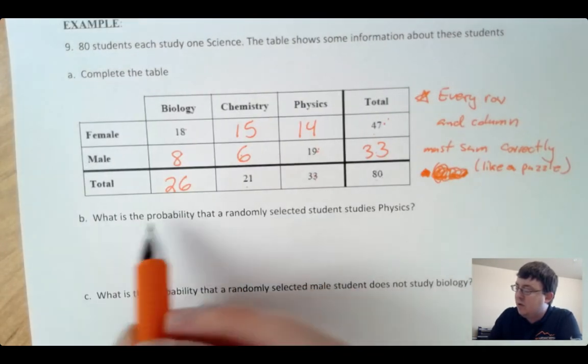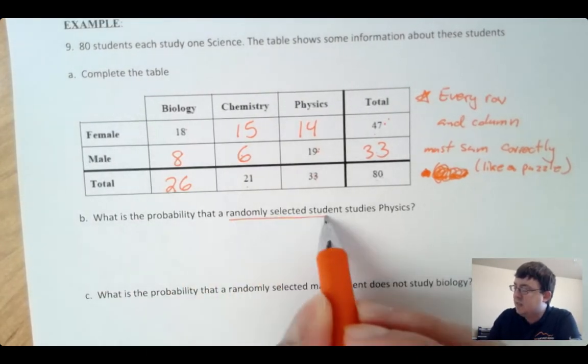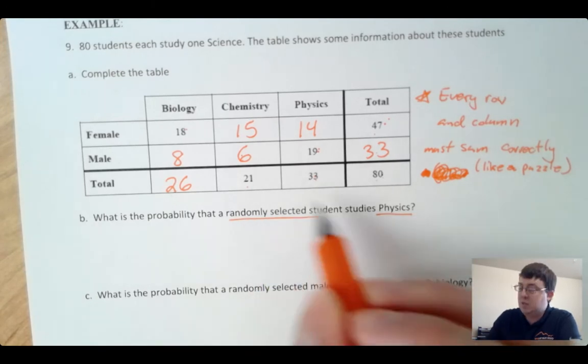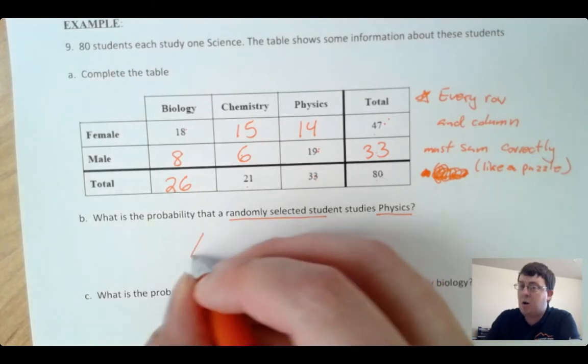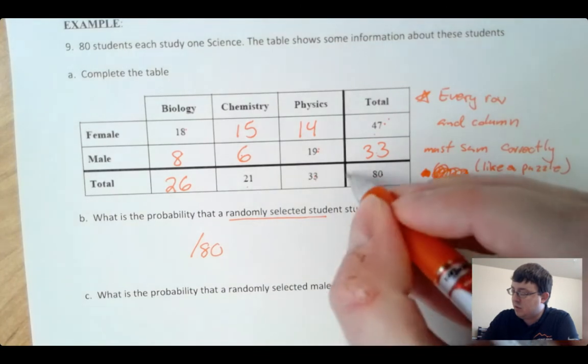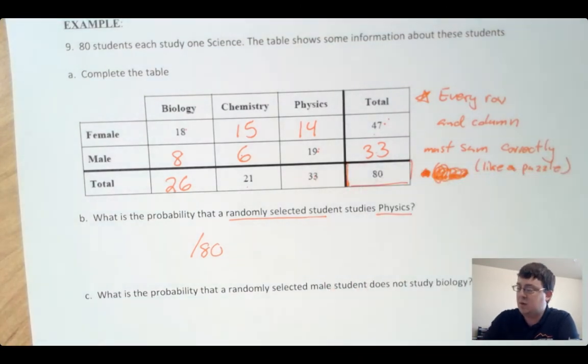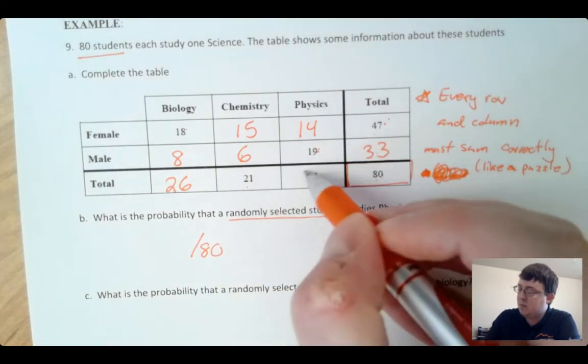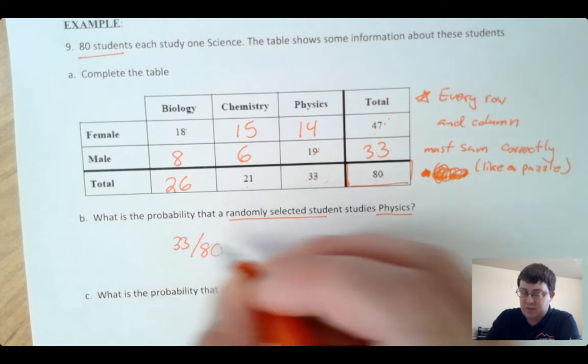What's the probability that a randomly selected student studies physics? They didn't tell me anything about the student, so I know that I'm choosing out of all 80 people, the total people here. Or I can look it up here, 80 students. So out of those 80 students, how many study physics? Well, that's the total number of physics people. That's 33. It's about 0.413.